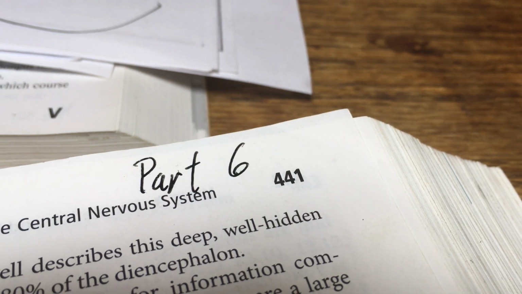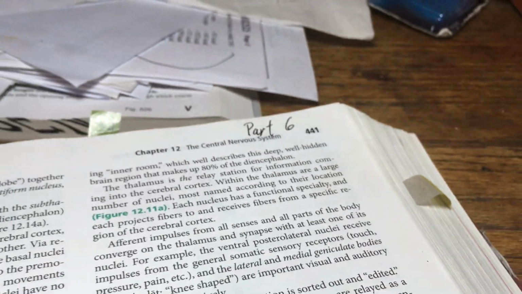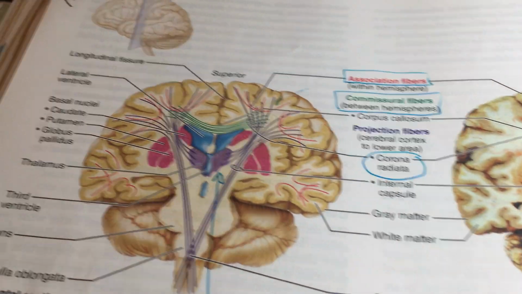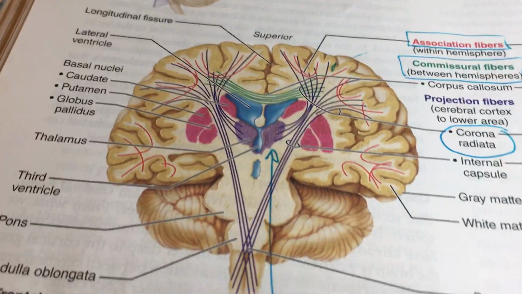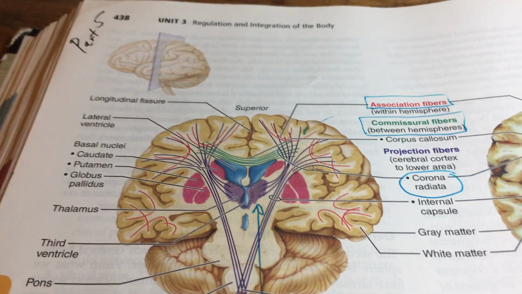It's part 6, page 441, but I want to just step back for a second because we're at a transition. We're going to move on to the Diencephalon, but first let's just remember who was the Telencephalon.